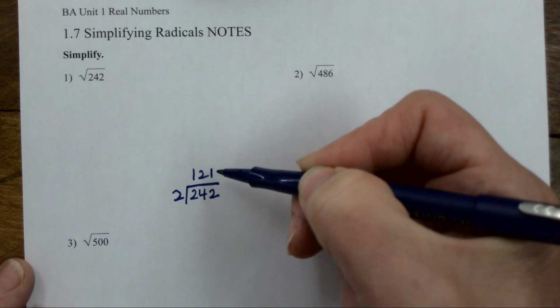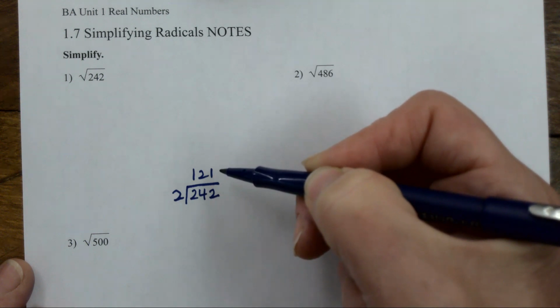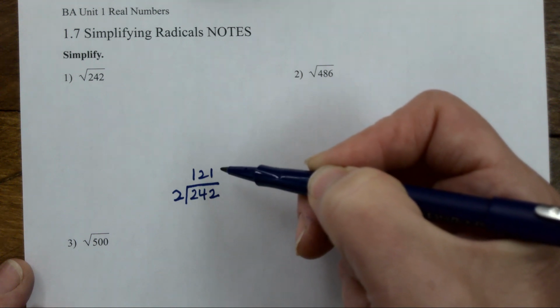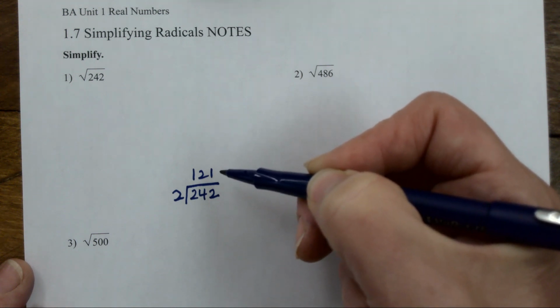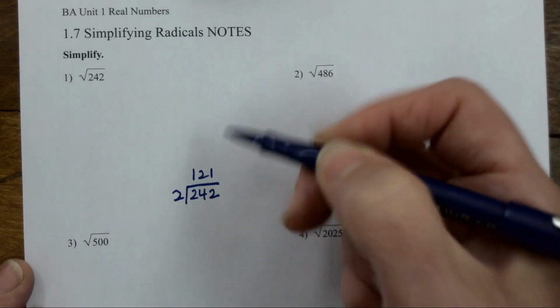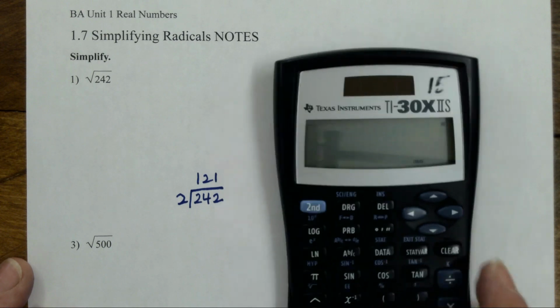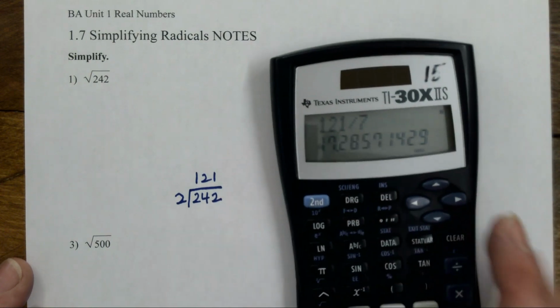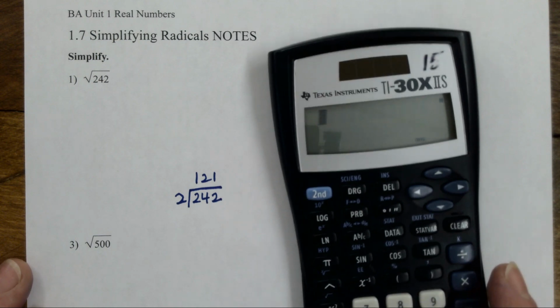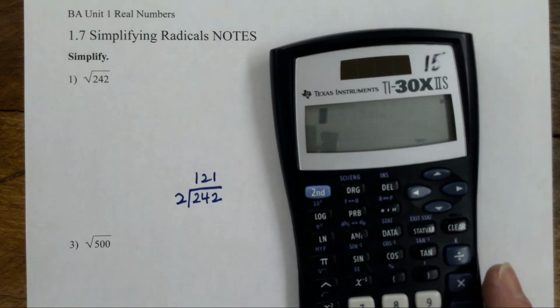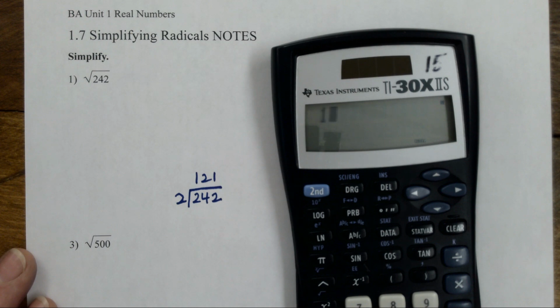Then I'll try 5. Does 5 go into 121? No. What's the next one? 7 is the next prime number. Does 7 go into 121? No. And you can tell, again, just by taking 121 divided by 7, it doesn't work. So I'm going to keep trying. What's the next prime number? 11. Does 11 go into 121? Yes, that one worked.